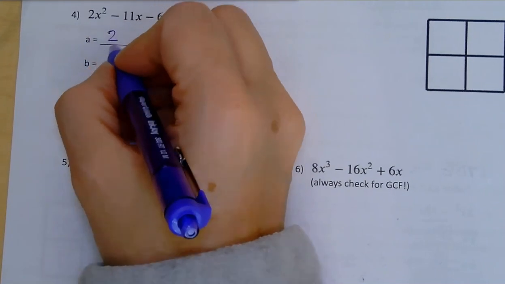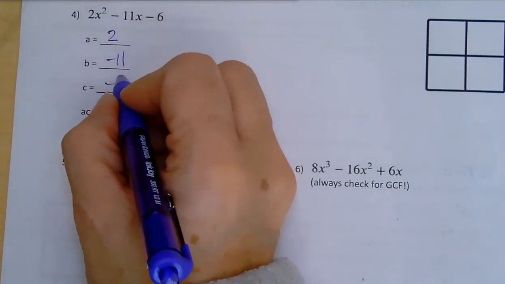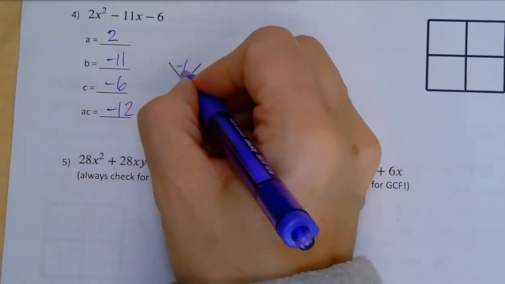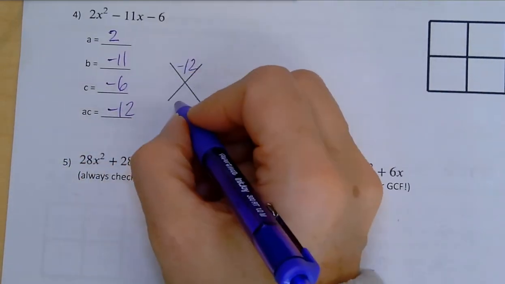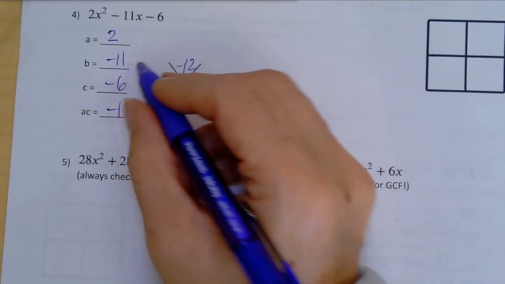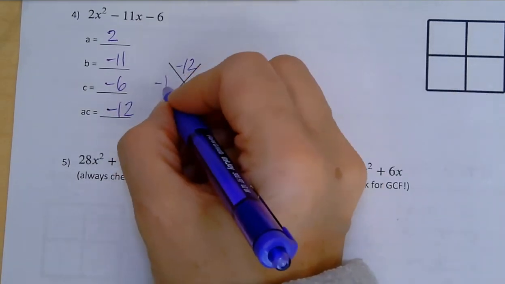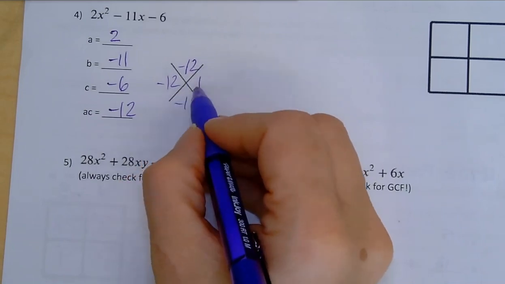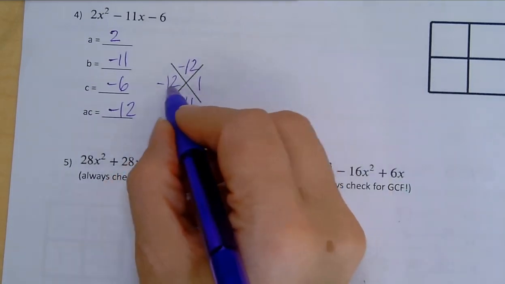I have a equals 2, b equals -11, c equals -6. A times c is -12, so I need two numbers that multiply to give me -12, but they add together to give me -11. So that must be -12 times 1. -12 times 1 is -12. -12 plus 1 is -11. So those are my magic middle terms.